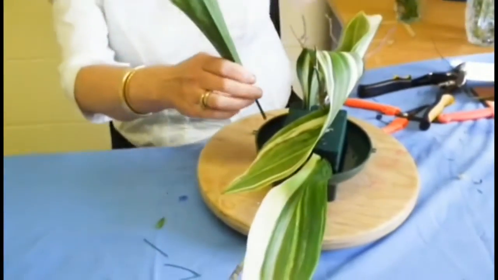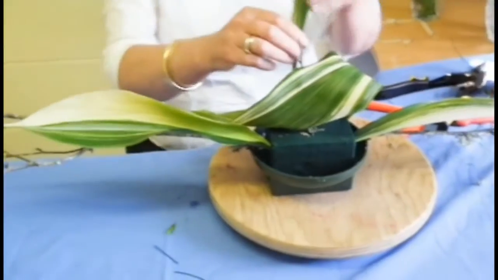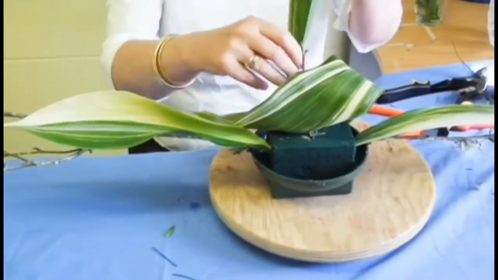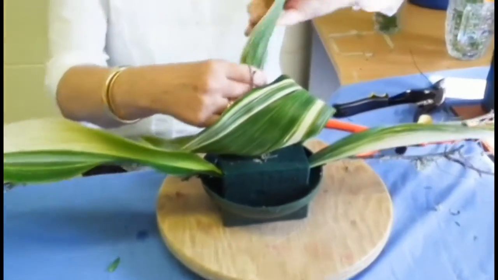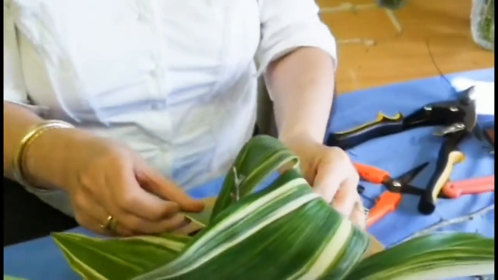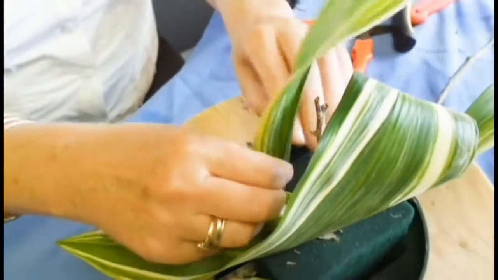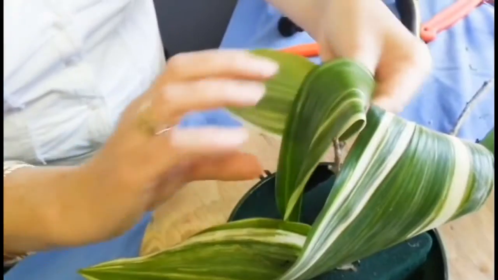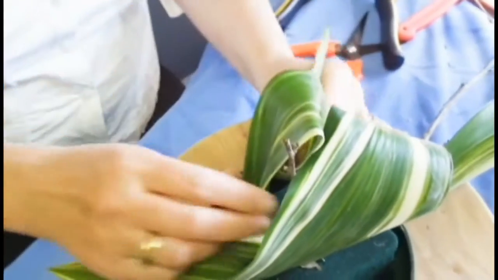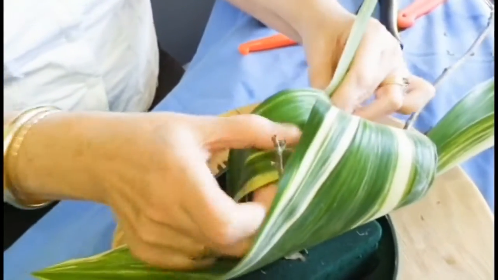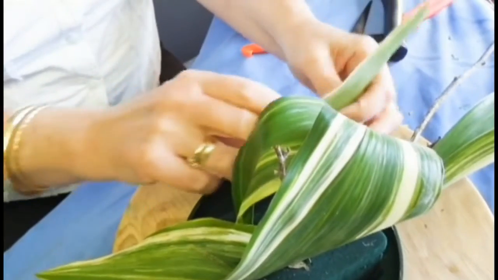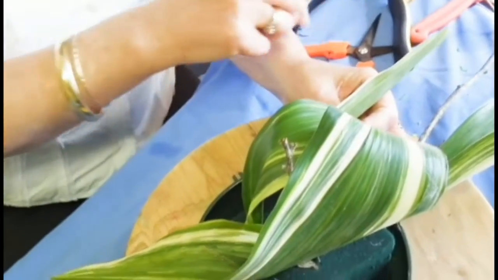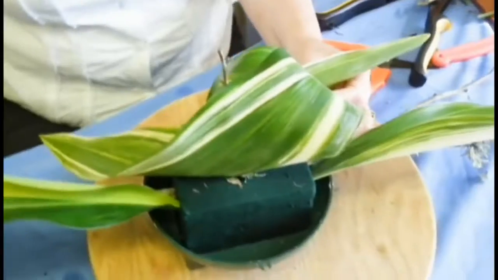So we're getting these beautiful lovely swirls. And I go, curl it round, trying to do it asymmetrically. That's better. And curl it. Your curls will curl differently from my curls.